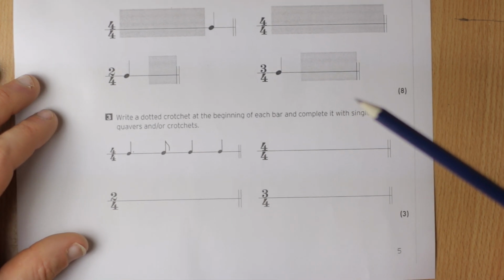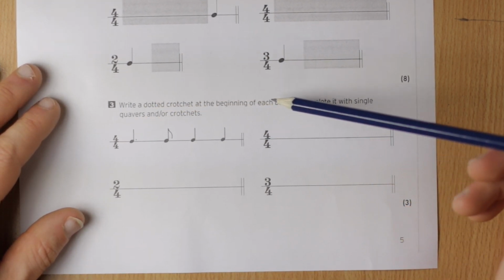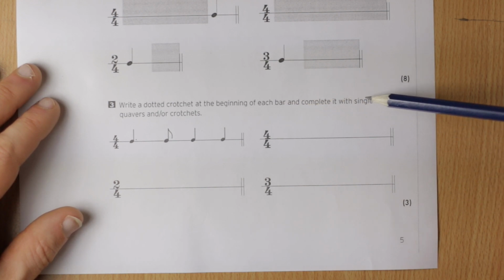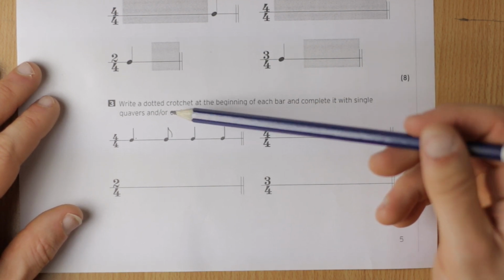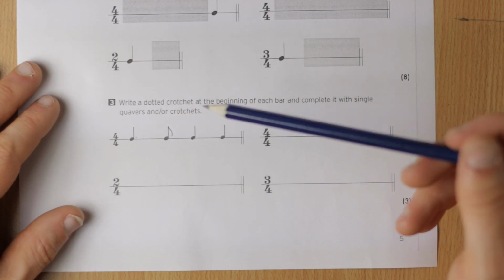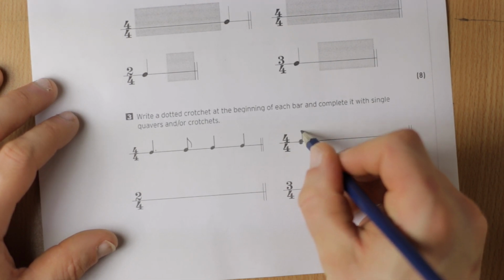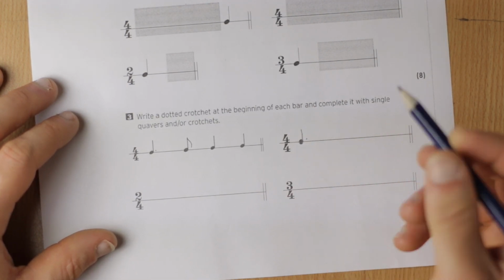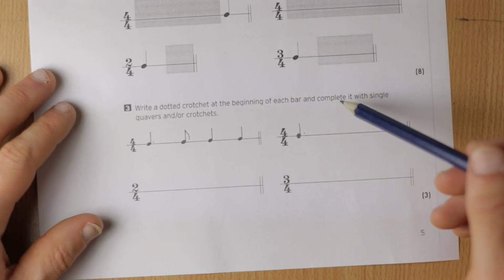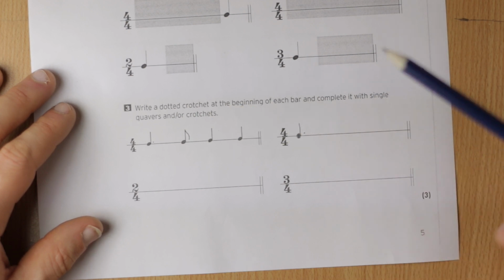And finally, on this page, write a dotted crochet at the beginning of each bar and complete it with single quavers and or crochets. So they want you to start with a dotted crochet, so I can start there on this one, a dotted crochet, and then complete it with single quavers and or crochets.